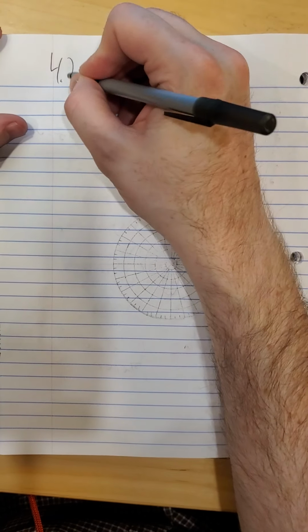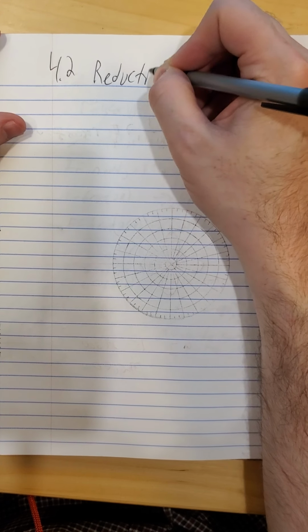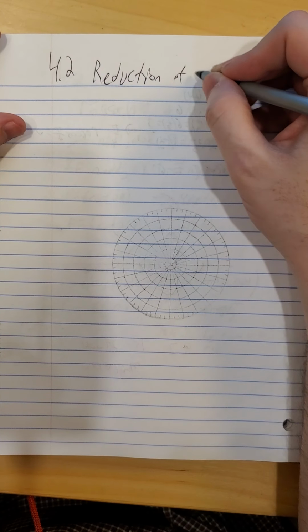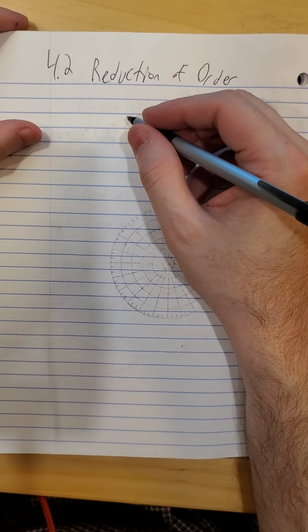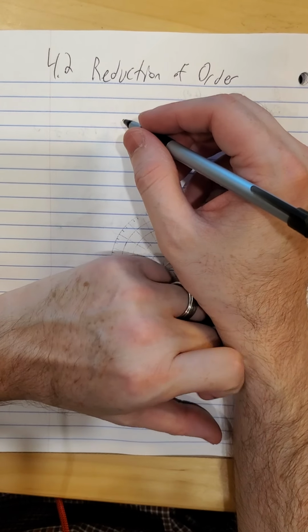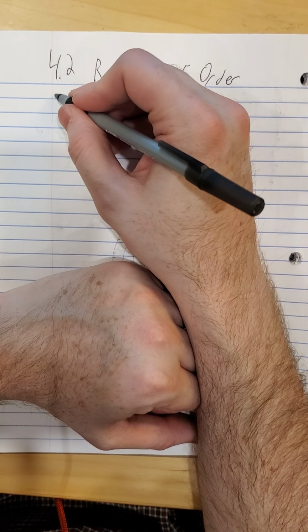In section 4.2, we get to work with reduction of order. So the idea is we already have one solution to a differential equation.